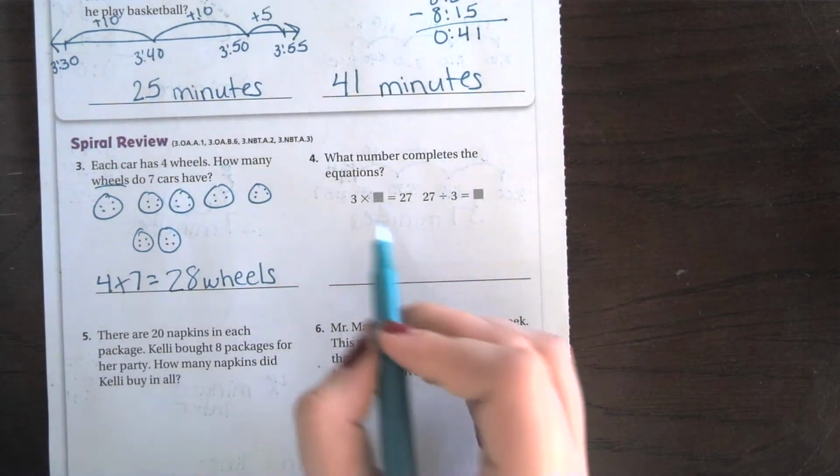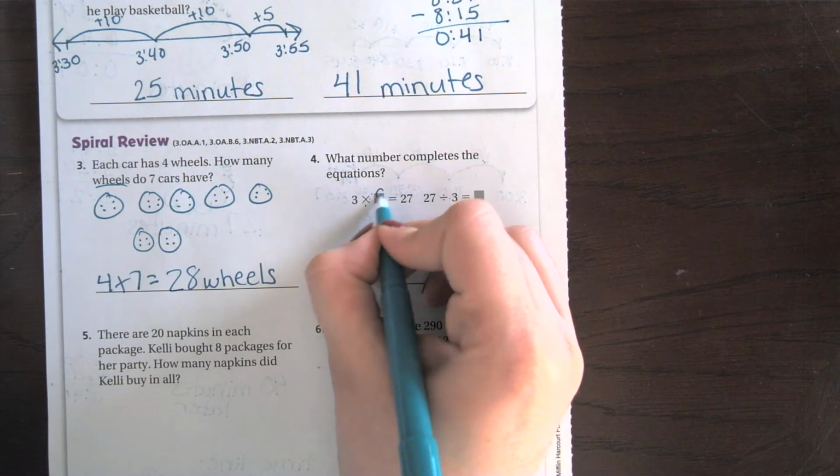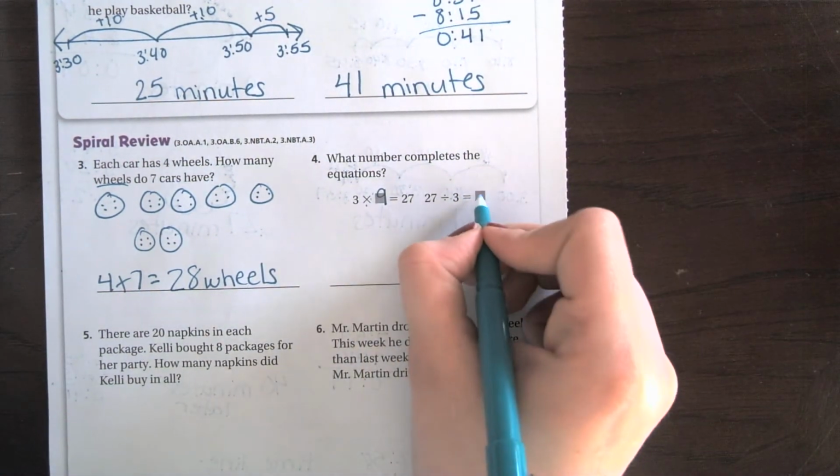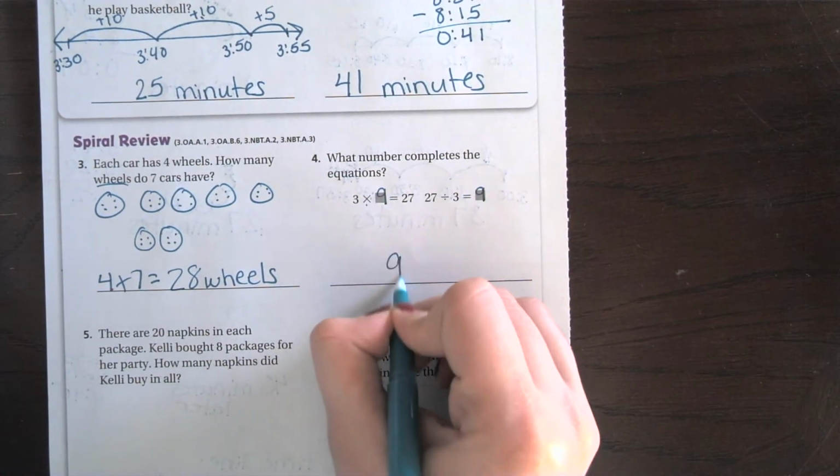What completes the missing number? 3 times 9 is 27. So 27 divided by 3 is 9.